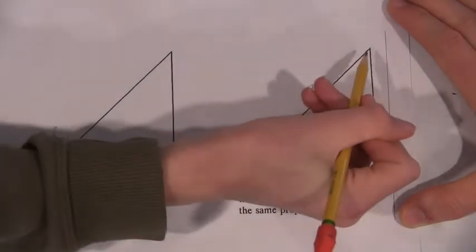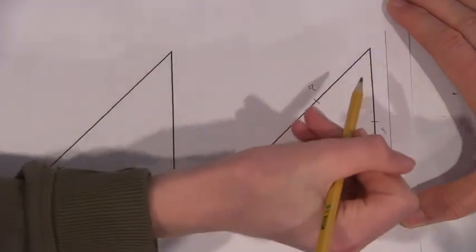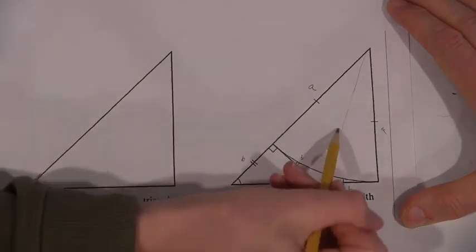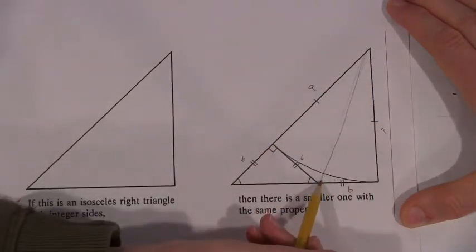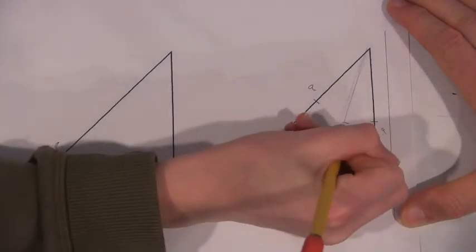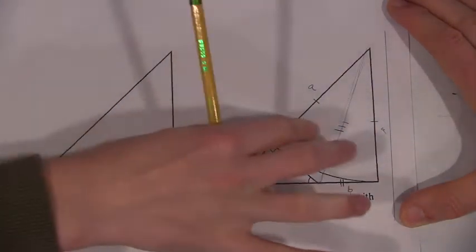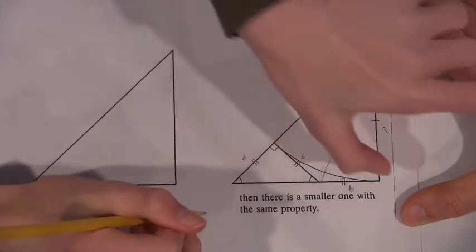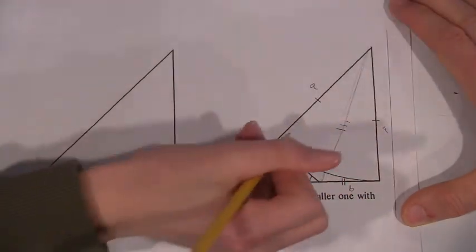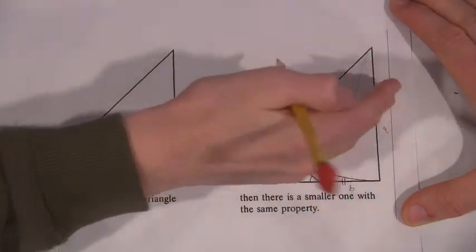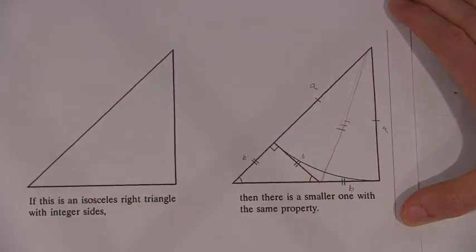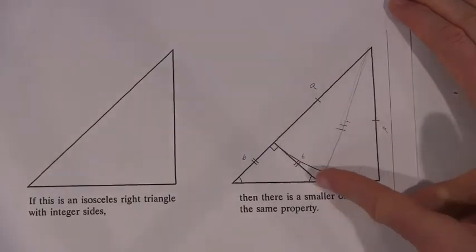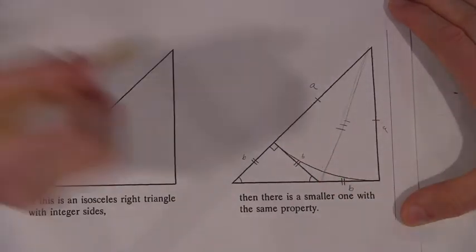We can draw in a line here, and see that these two triangles are congruent because they share two sides and a right angle. They share this one line side. All right, nice. So we get that these two line segments are the same.